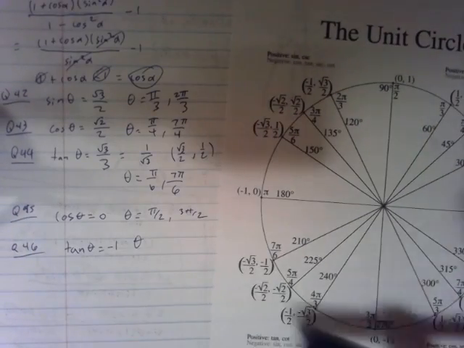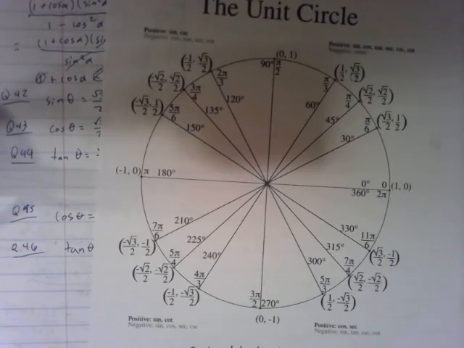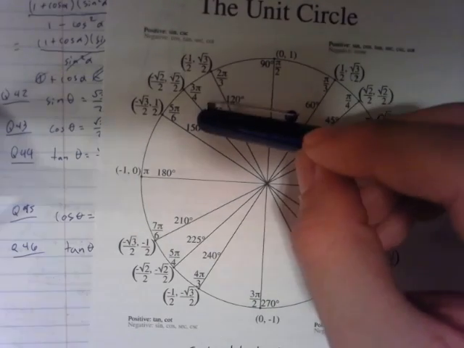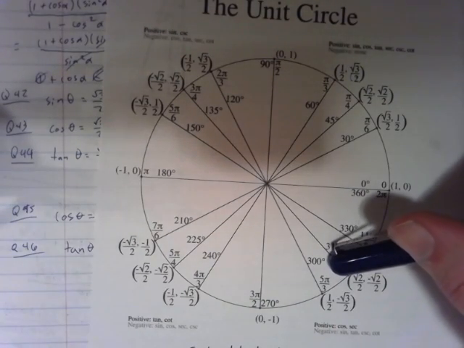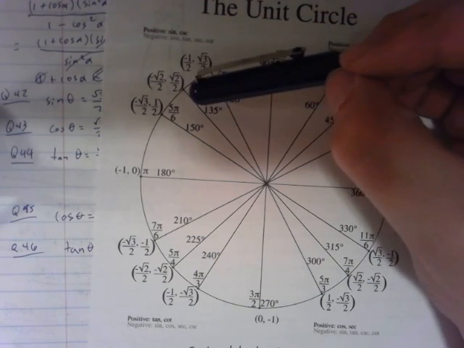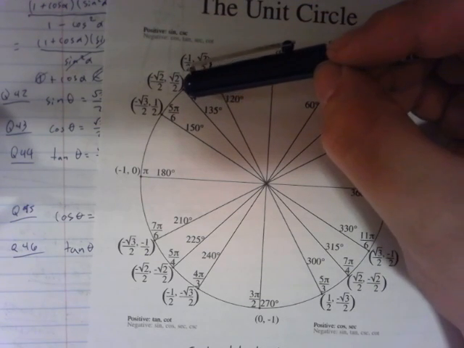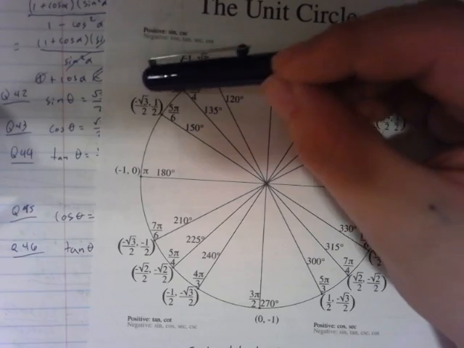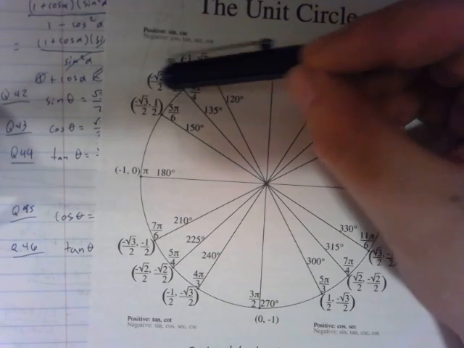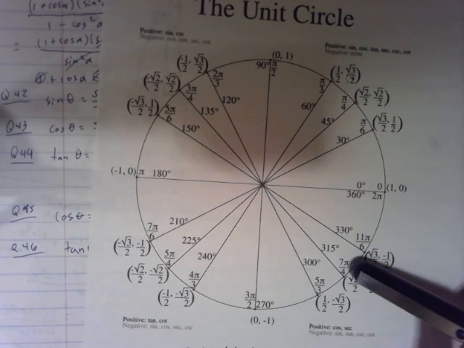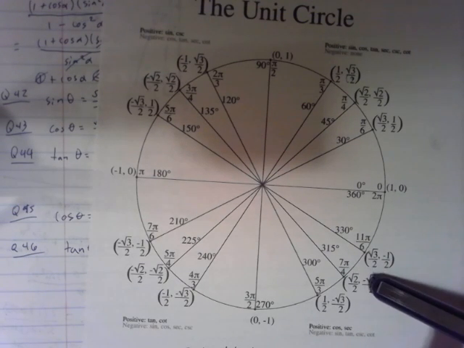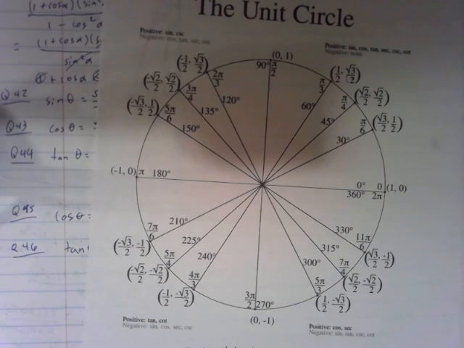So in our problem, tangent is -1. Tangent is negative in this quadrant and in this quadrant. Okay? So we're looking here at 3 pi over 4 because our y and our x are the same, except that one's negative and the other one's positive. When you divide them, you're going to get -1. Analogously, at 7 pi over 4, this is positive, this is negative, and when you divide the two things, they're going to be -1. So our two angles are 3 pi over 4 and 7 pi over 4.